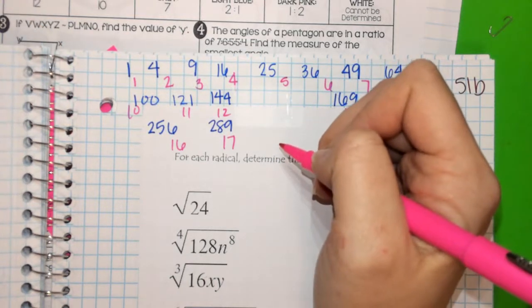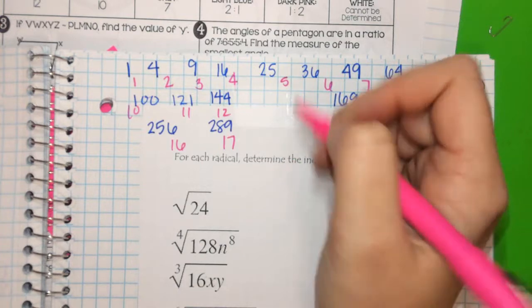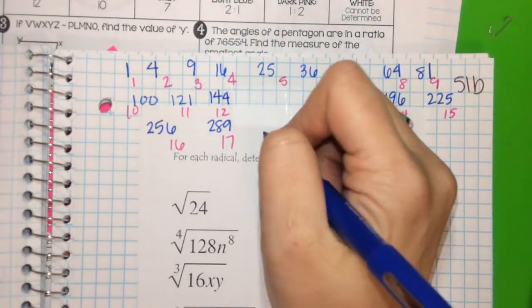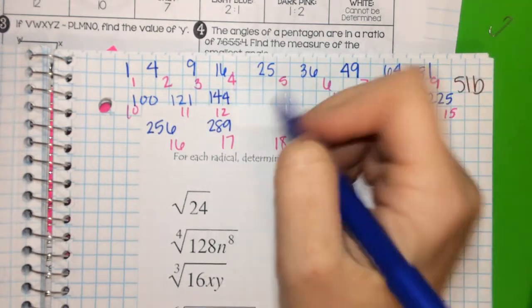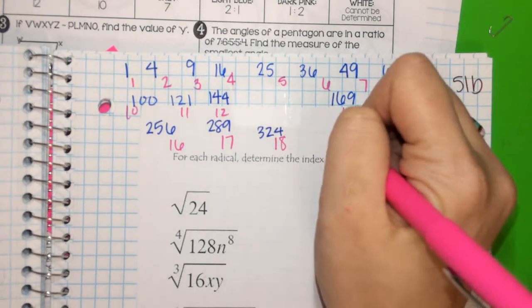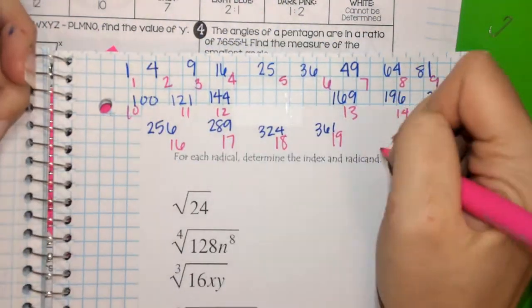Alright, 18. And 19. And 20. Look at you go.